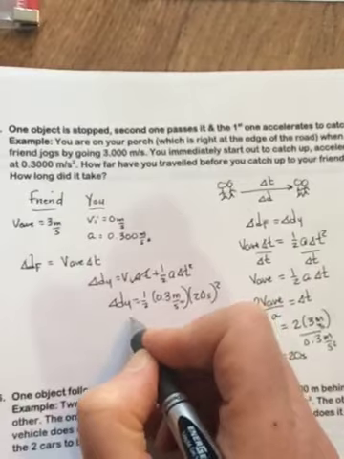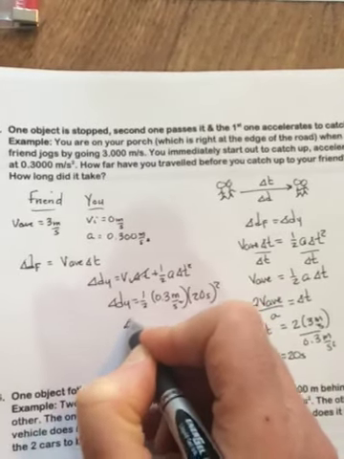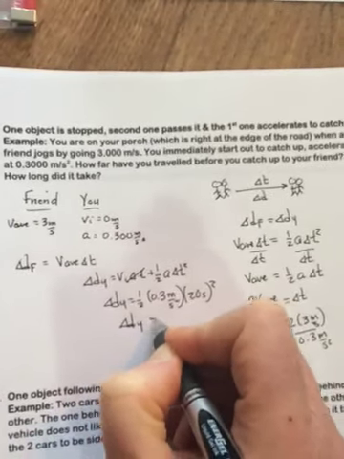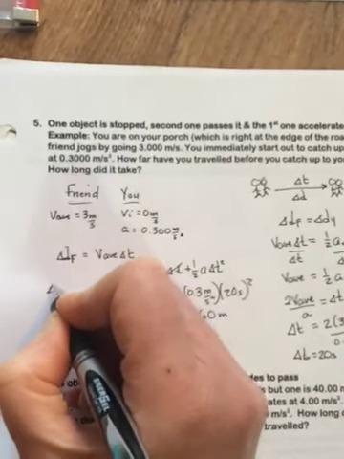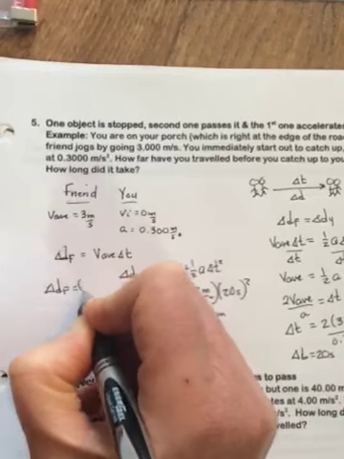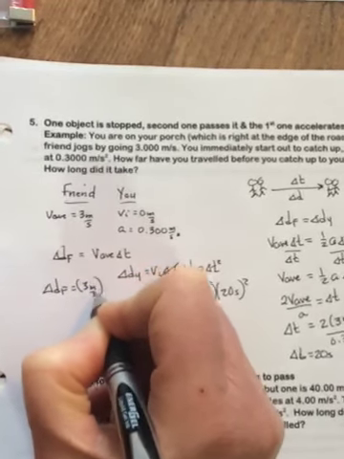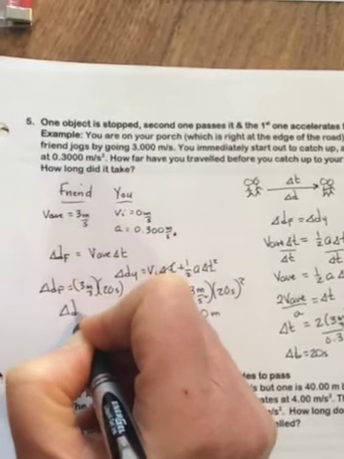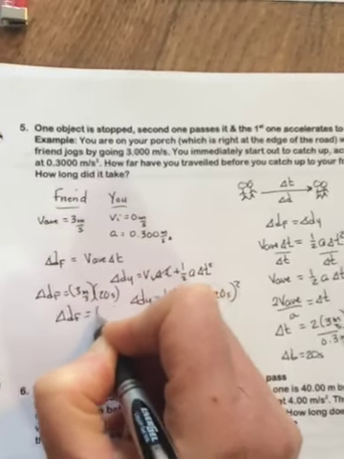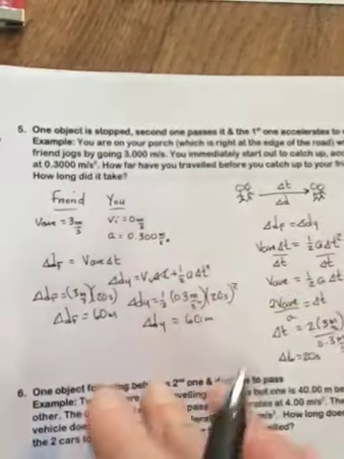That's like 3 times 20. And so that should be 60 meters. If you do this one, 3 meters per second times 20 seconds, and weirdly enough, that is also 60 meters, which means you did it right.